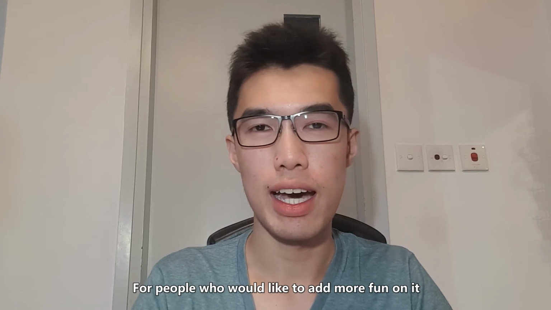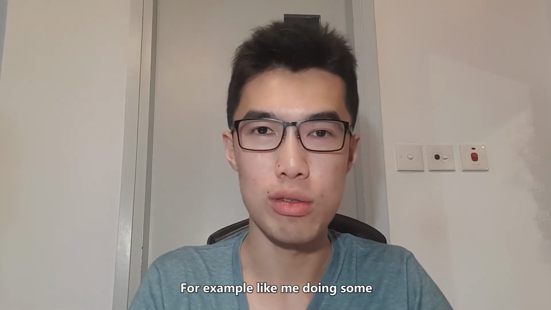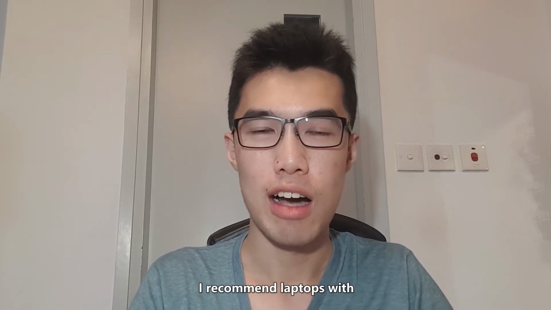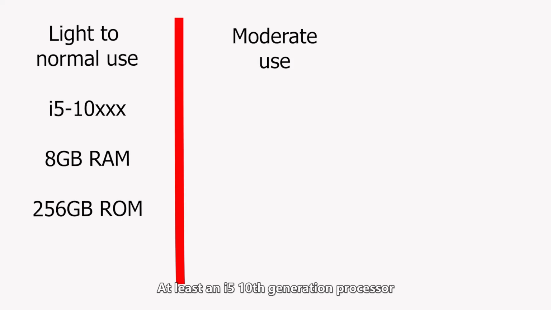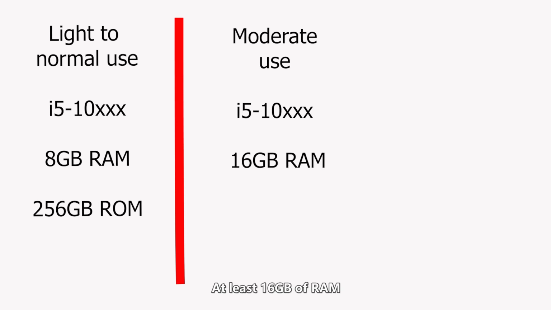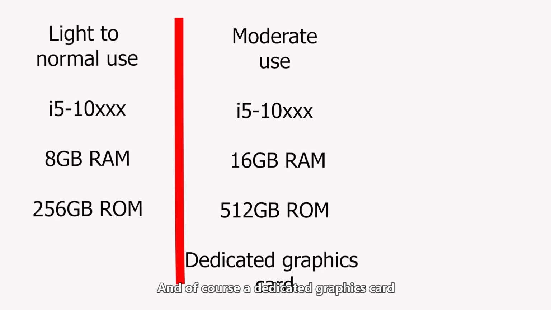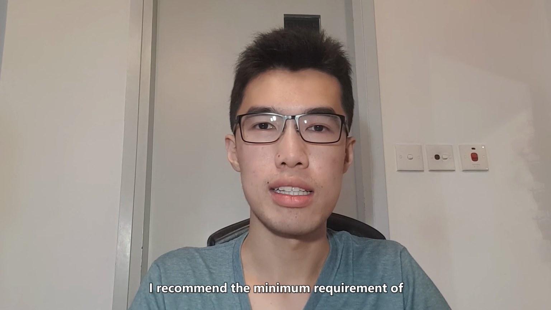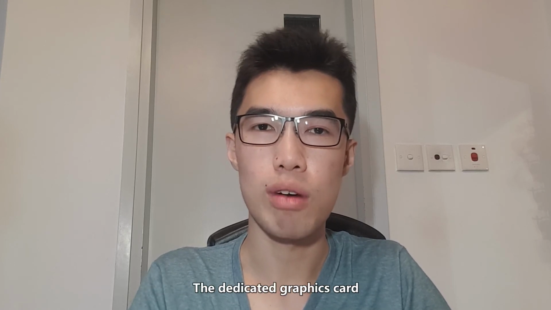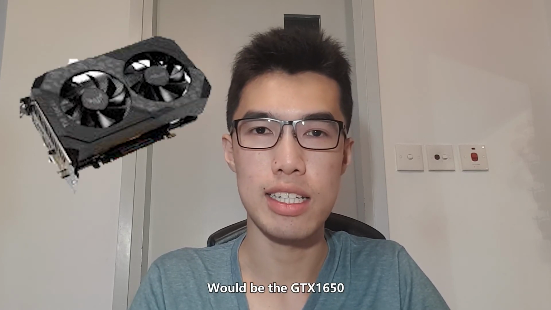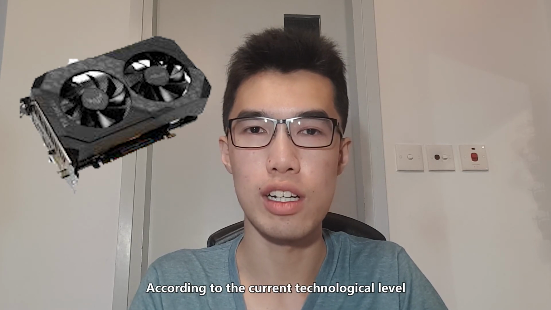For people who like to add more fun to it, for example like me doing some photo editing and video editing, I recommend laptops with at least an i5 10th generation processor, at least 16GB of RAM, 512GB of ROM if you want to save your videos and photos, and of course a dedicated graphics card, which at least can help you with your image display. I recommend the minimum requirement of the dedicated graphics card would be the GTX 1650 according to the current technological level.